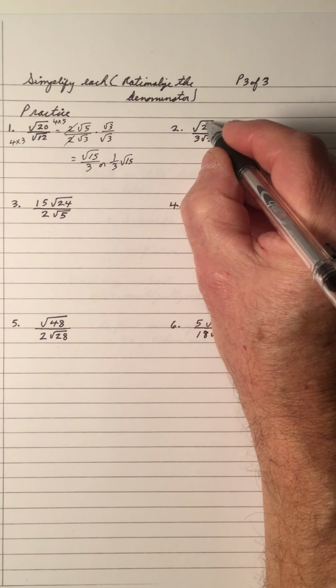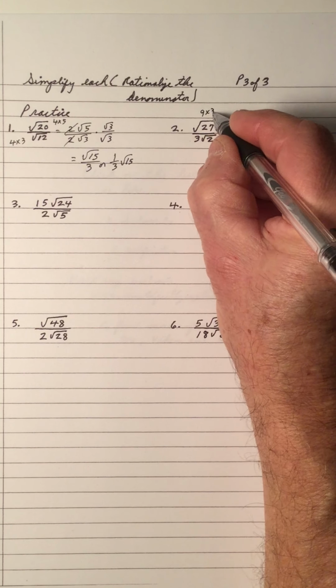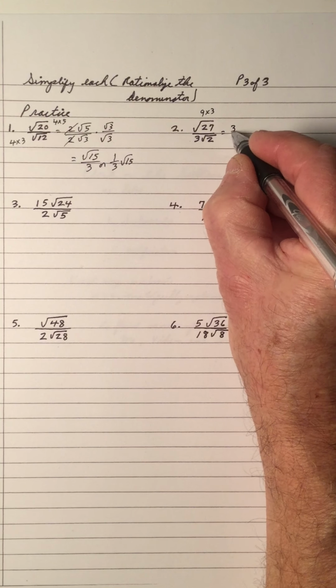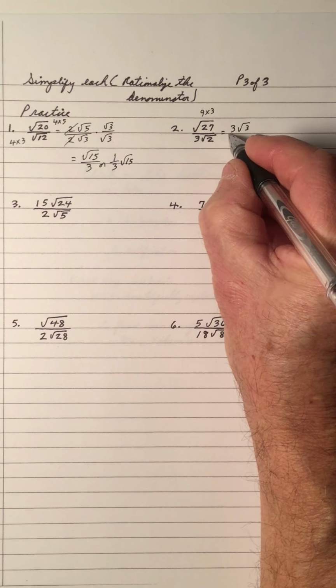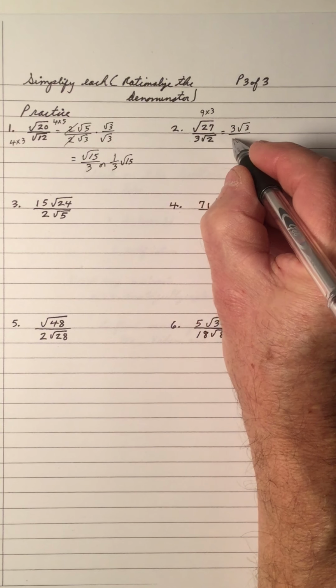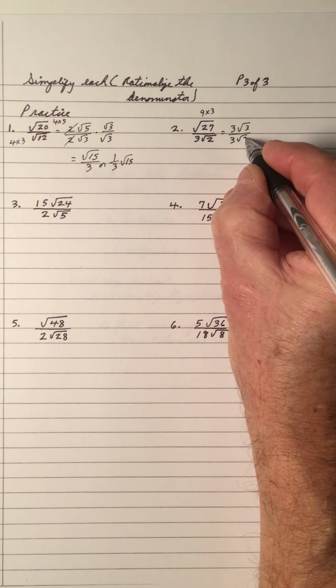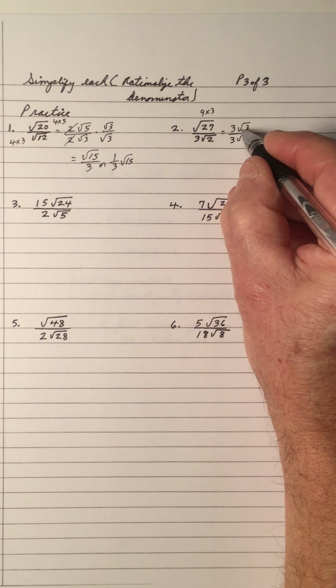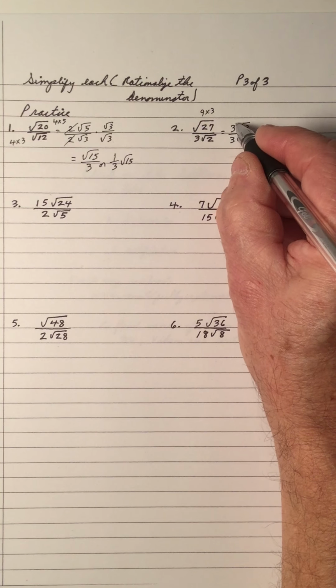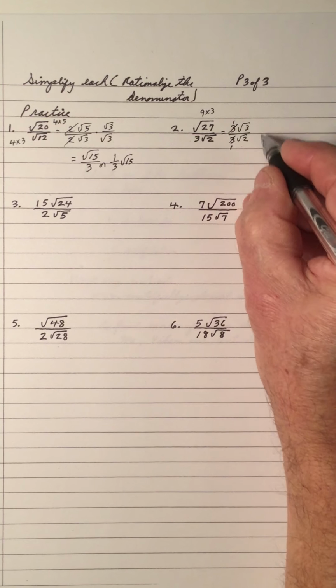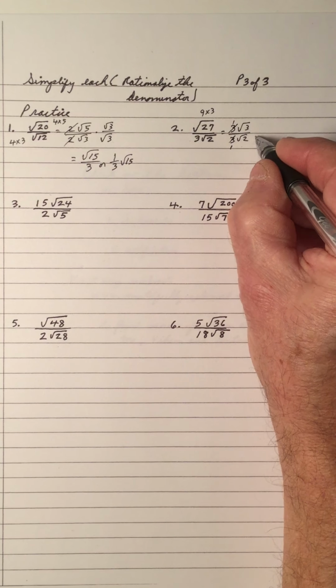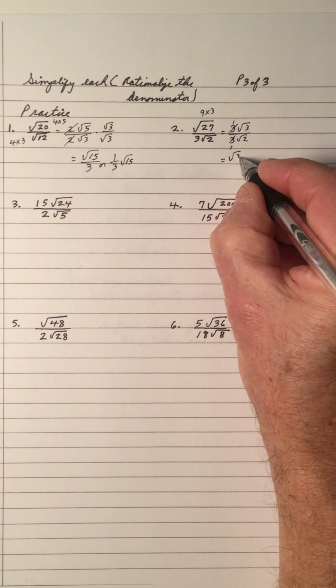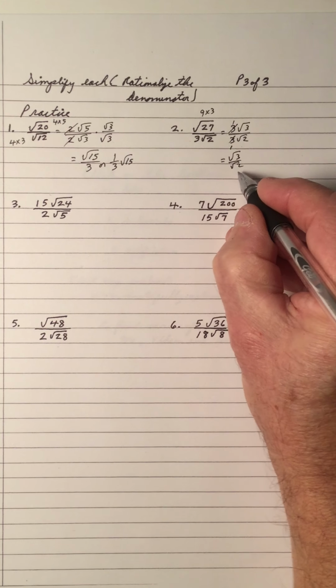Number 2, root of 27 is 9 times 3. So that becomes a 3 root 3. This is already simplified, so that's a 3 root 2. Now, notice you can't cancel here, but you can right here. 3 is cancel, 1 and 1. So that becomes root 3, and I'll write it down right here, root 3 over root 2.